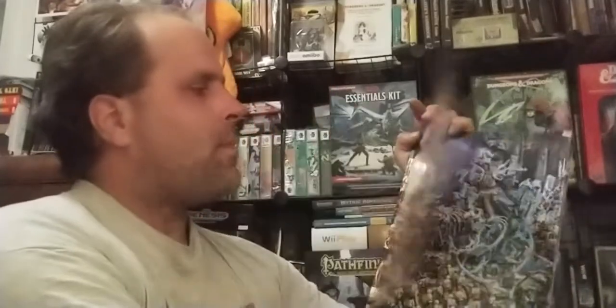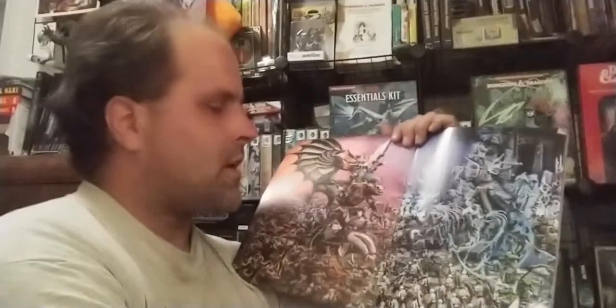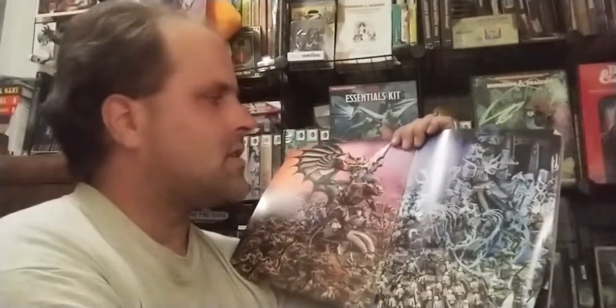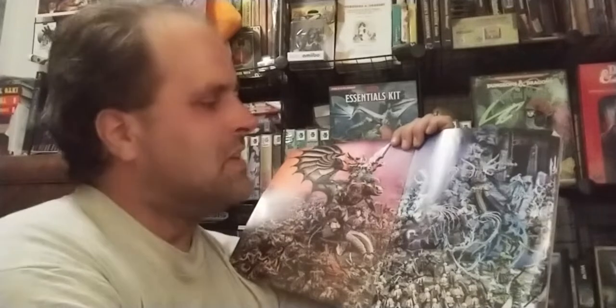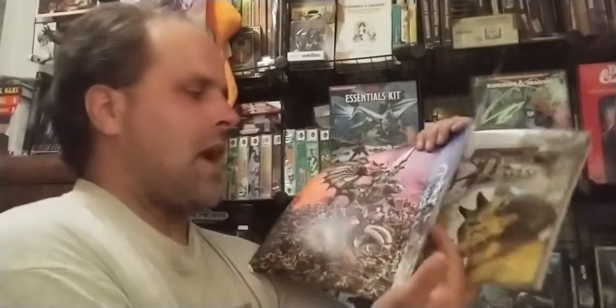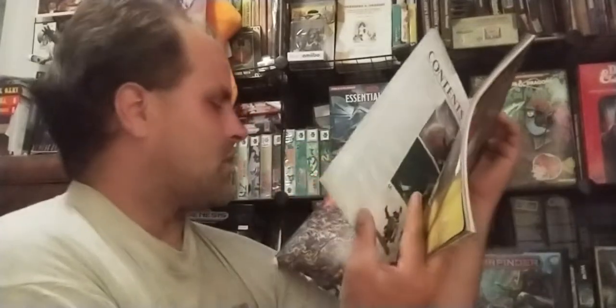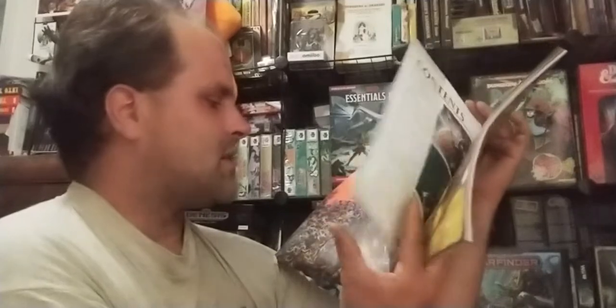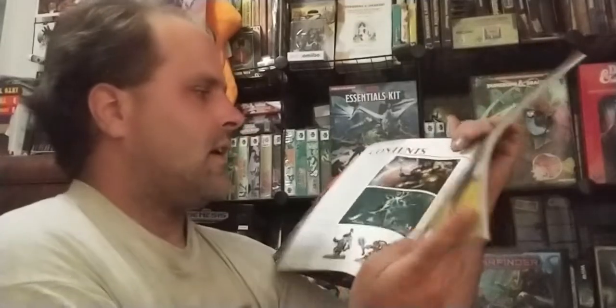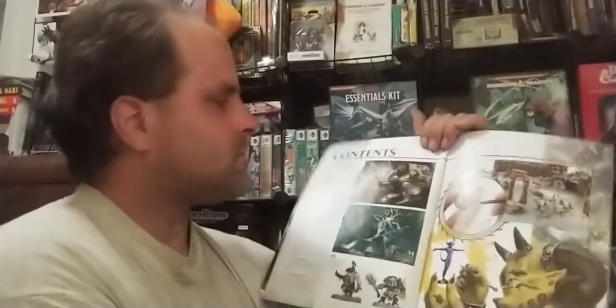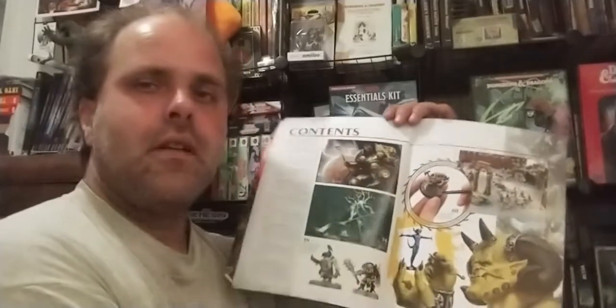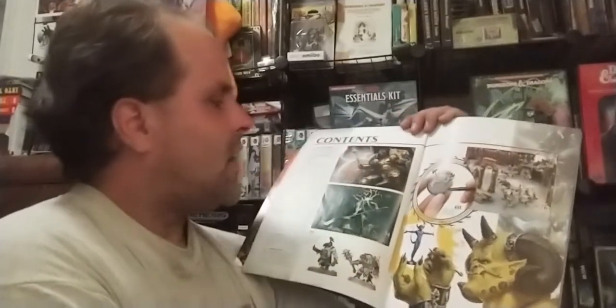But anyways, you open up to this beautiful double spread between Chaos versus the Dead. Grand Alliance Death versus Grand Alliance Chaos. Specifically, the Slaves to Darkness faction. And you have this beautiful spread right here.